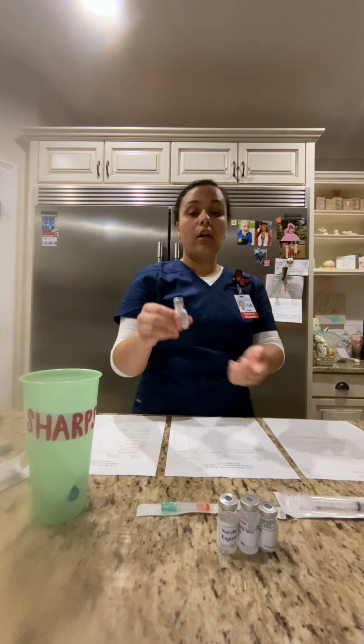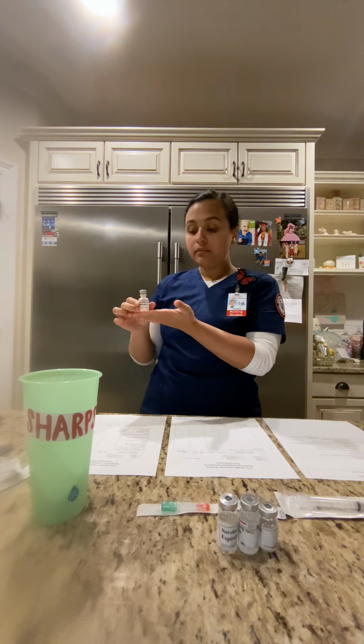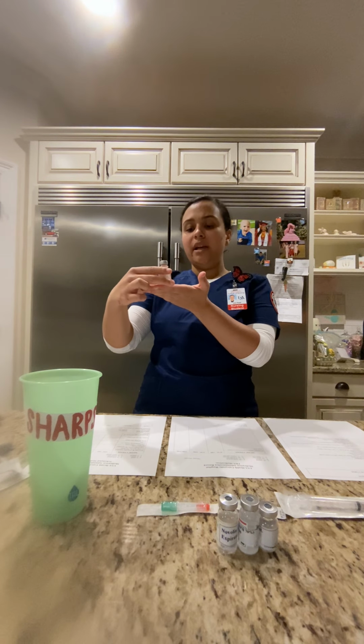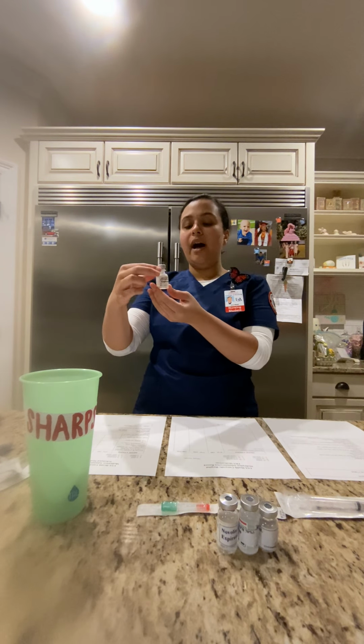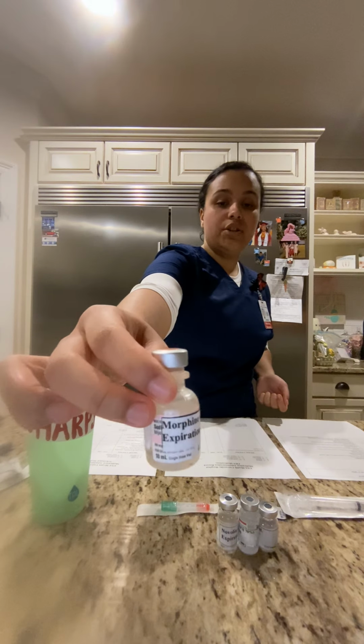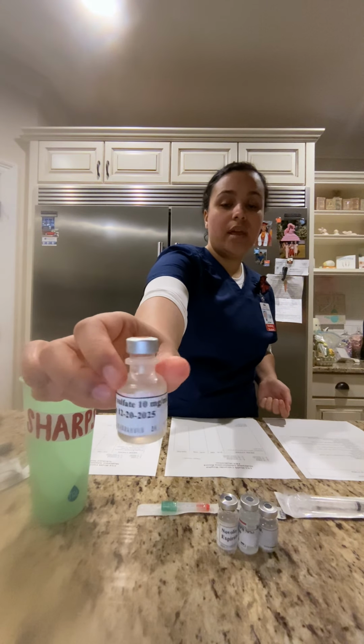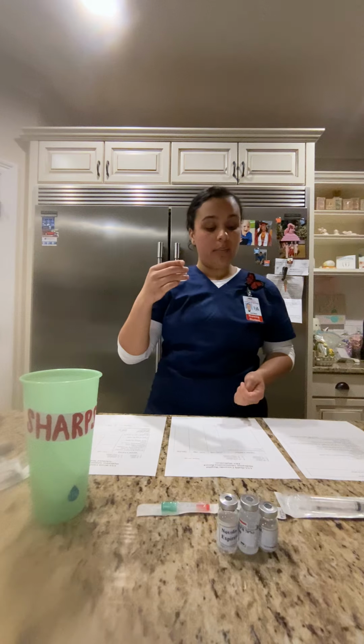and I'm going to now make sure that I have the right medication. So I see here I have a vial of morphine sulfate. I see that the expiration date is 12/20/2025. I'm going to show that to you. So that tells me that it's not expired, and this is the right patient, the right medication. I'm comparing it here.